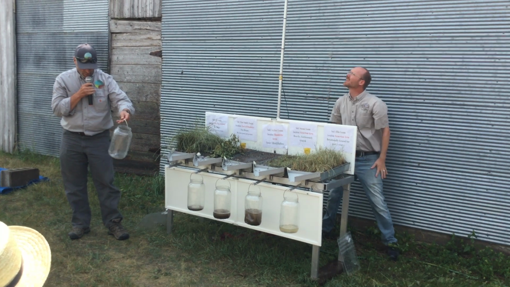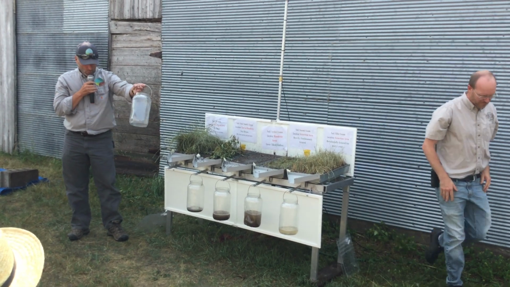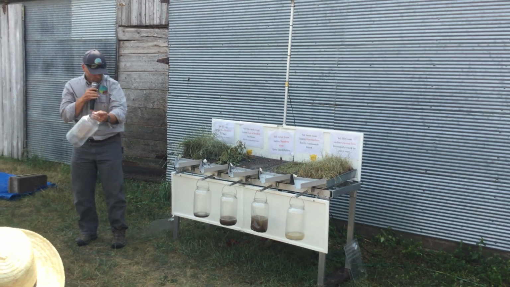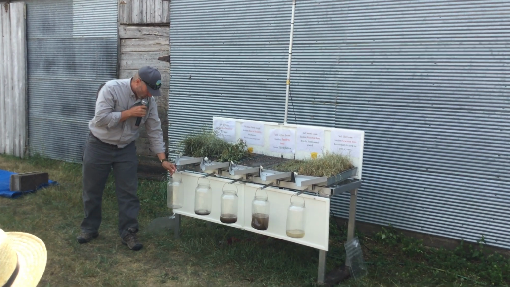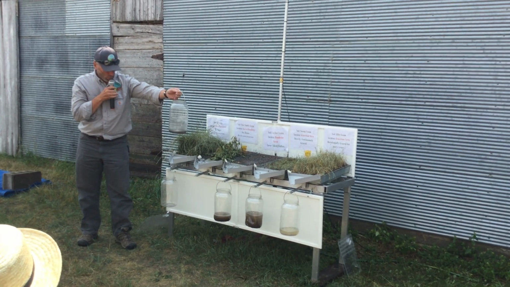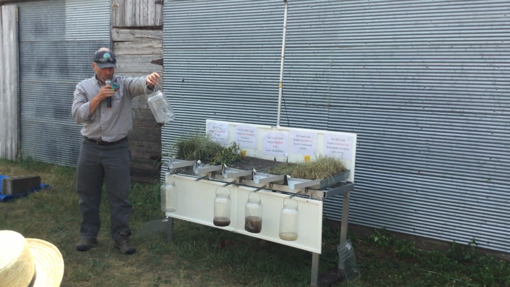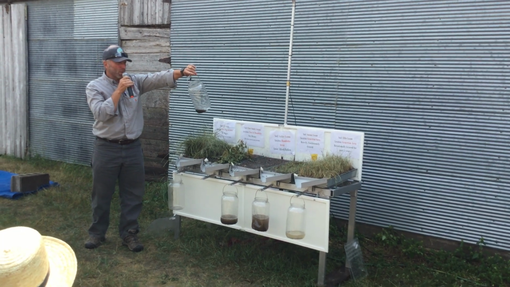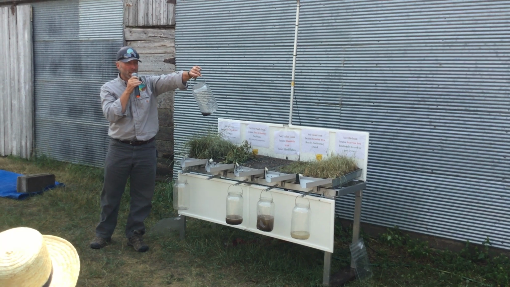Just a little tiny bit there. And what's the clarity of that water? It's not too bad. So let's go to the soybean field. Okay, we've got a little bit more runoff here. What's our water quality there? Okay, what's traveling with that water? It's the fines in the soil.